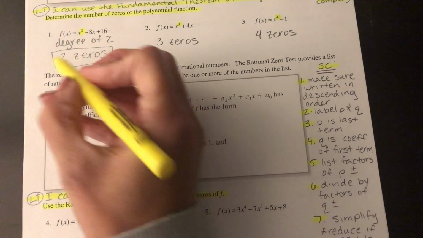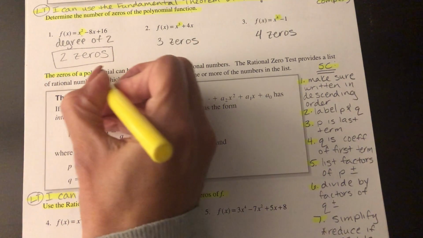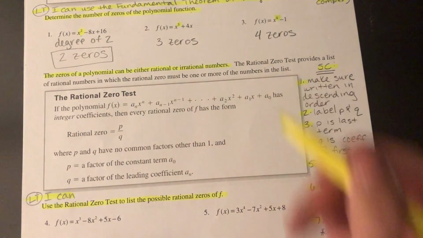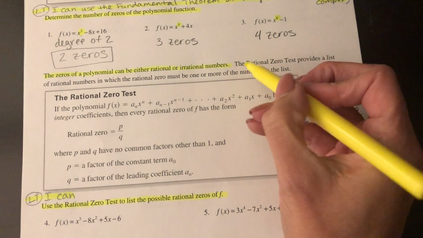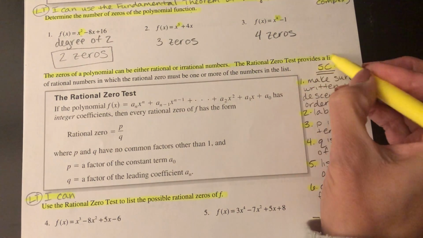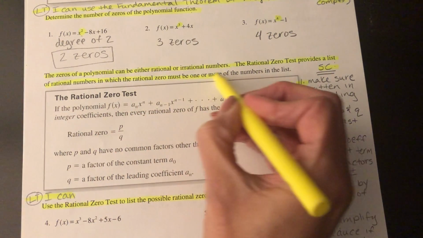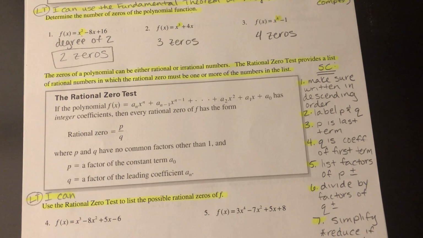Let's highlight this, this is important. The zeros can either be rational or irrational, and out of those rational, we can use the rational zero test to give all the possible rational zeros.